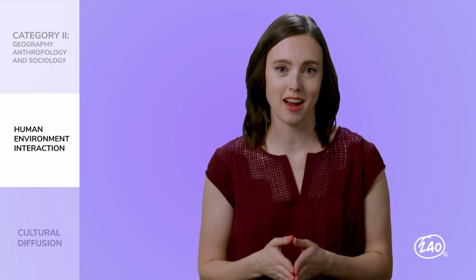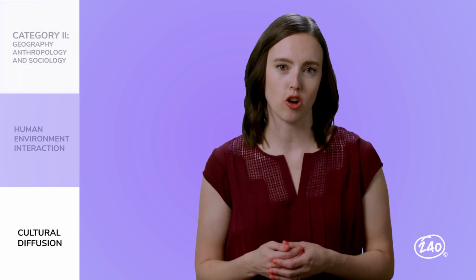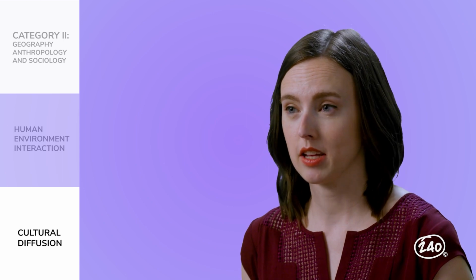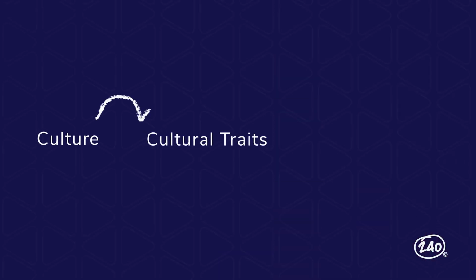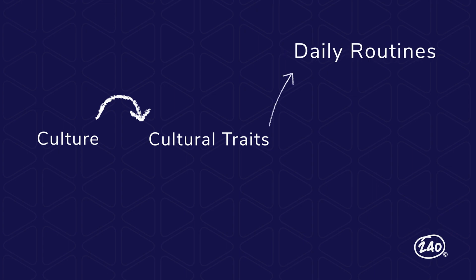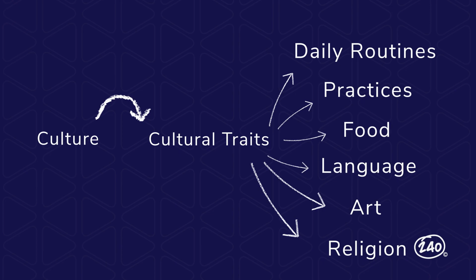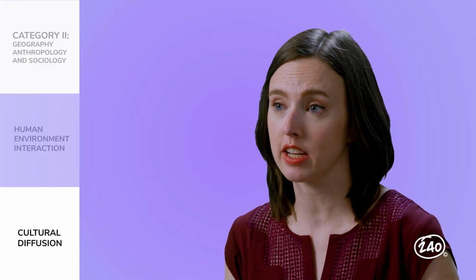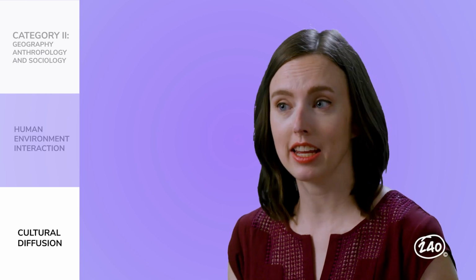Let's move on to another key concept from this category, cultural diffusion. We'll start by focusing on culture. Geographers describe places not only by their physical characteristics, but also by their people and cultures. Culture is composed of cultural traits, which are individual aspects of human activity that shape the social life of a place. These traits include daily routines and practices, food, language, art, and religion. Culture continually changes as societies encounter new challenges and influences, both external and internal.